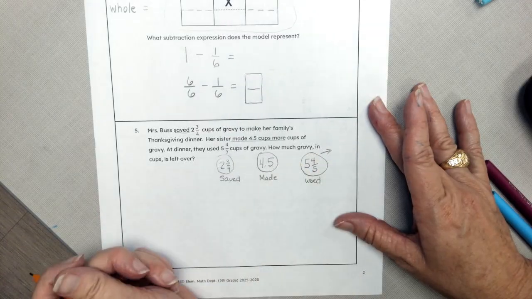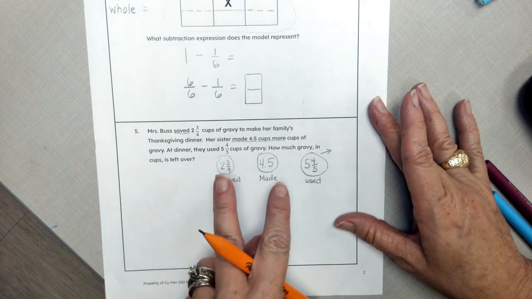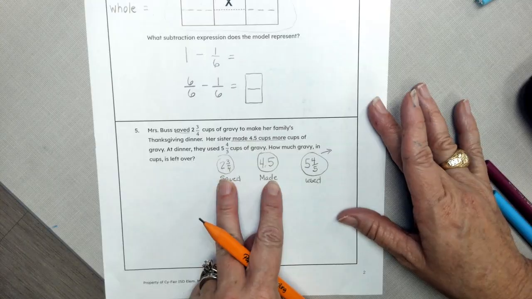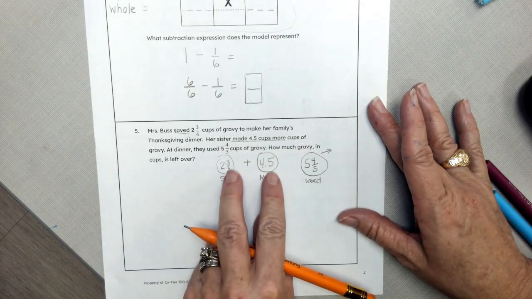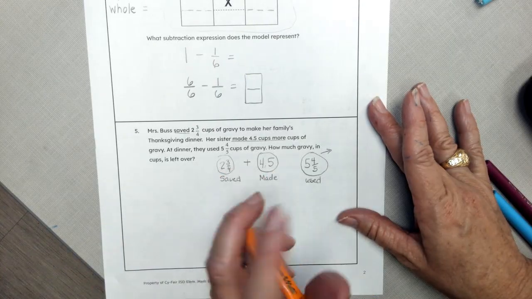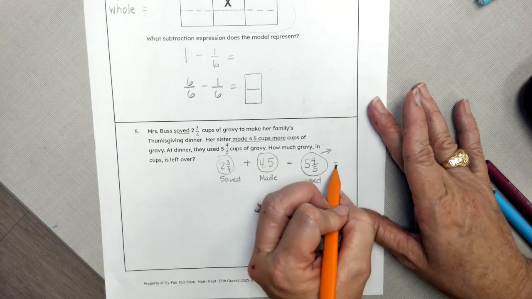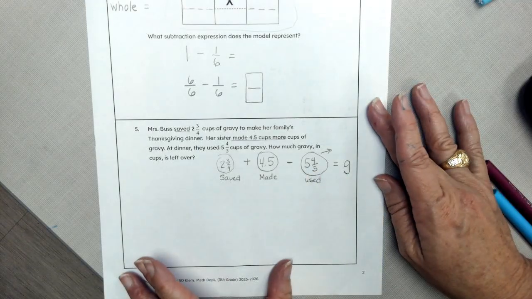Typically it goes away. So right now what I'm thinking is she saved some and she made some. What are we going to need to do to these two amounts? Well, I think we need to put them together. And once we put them together, we know that if she uses something, it's going to go away. So what she leaves is the gravy that's left over. We're going to call that G.